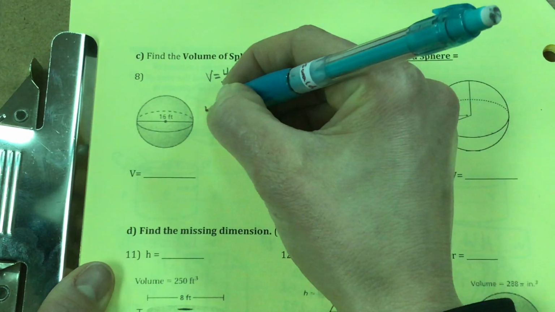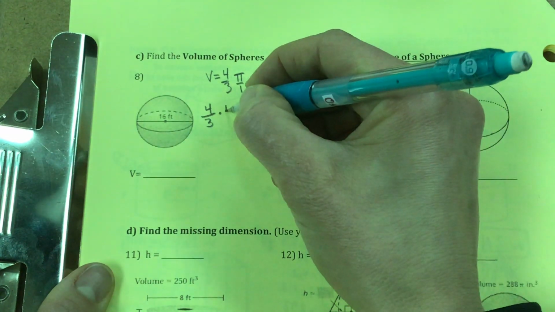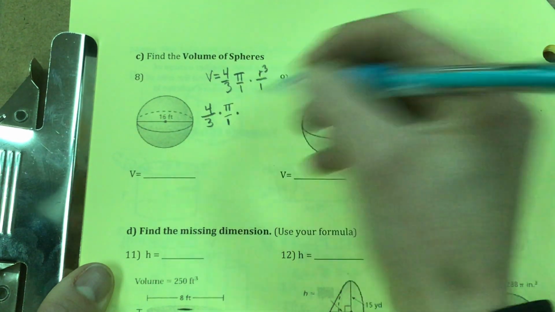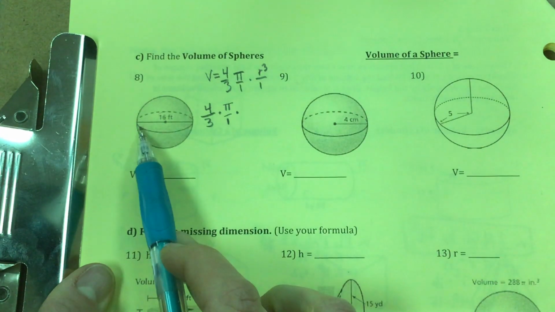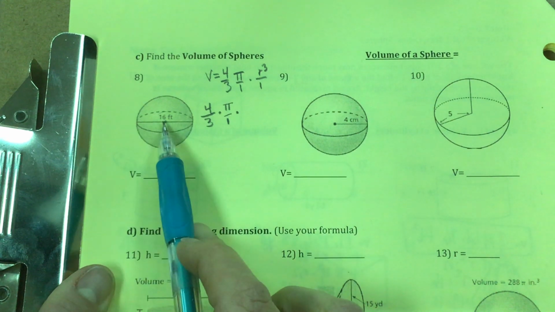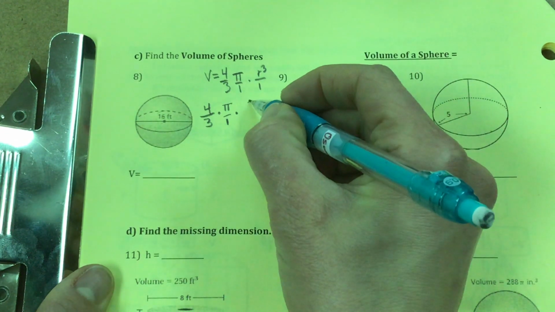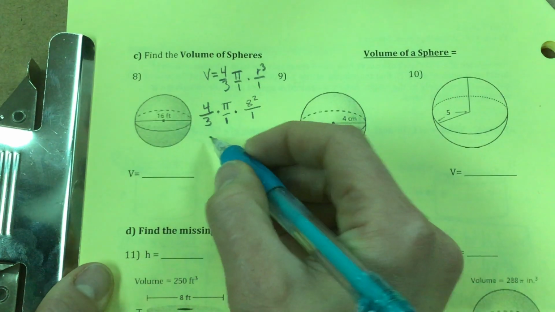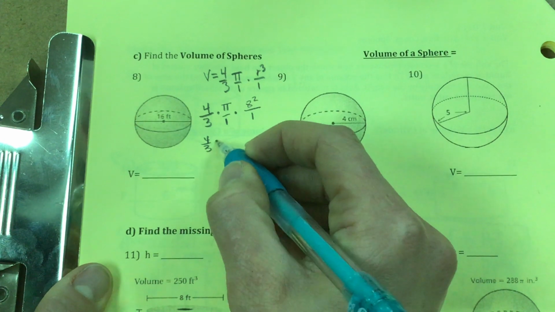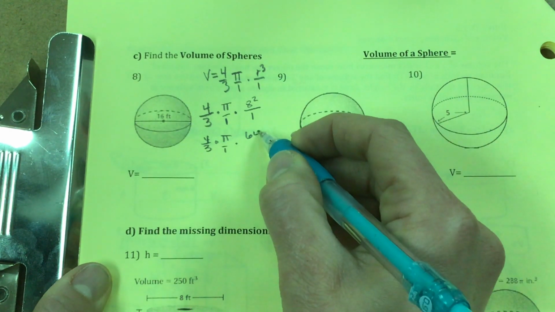4/3 times pi over 1 times my radius. If 16, like this right there, is showing my whole line, then 16 is representing the diameter. So 8 would be my radius, 8 cubed over 1. And I'm going to drop 4/3 again, times pi over 1 times 512 over 1.